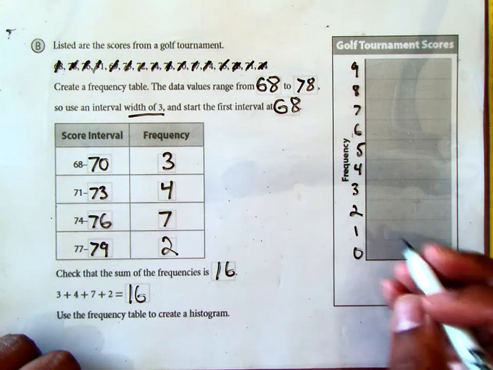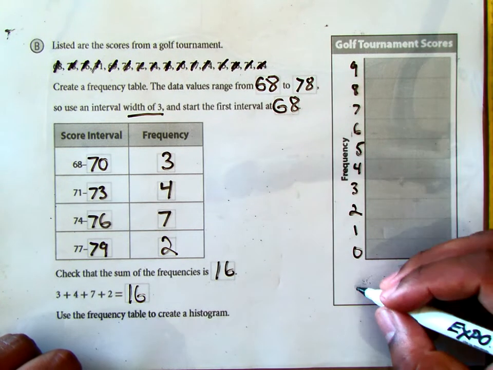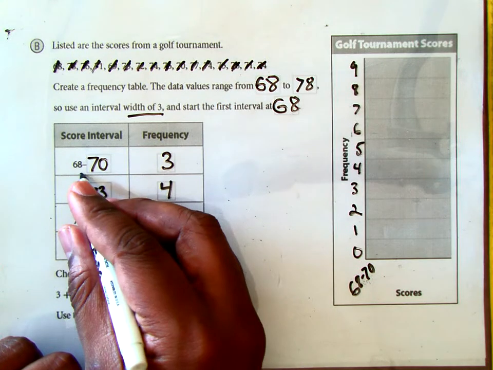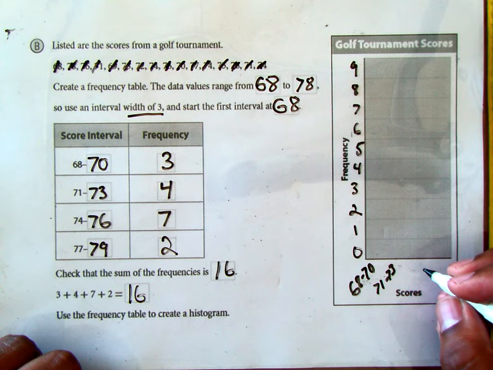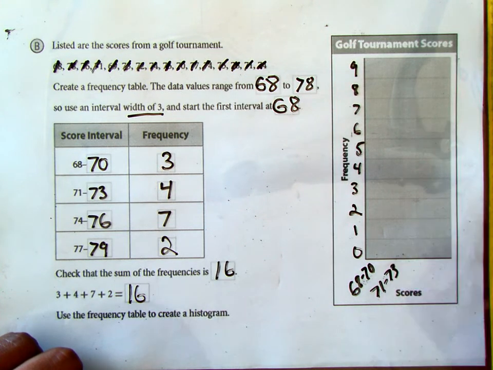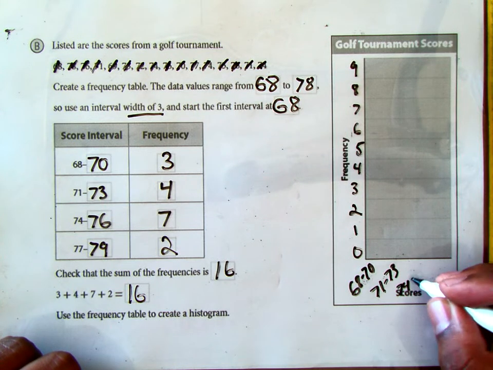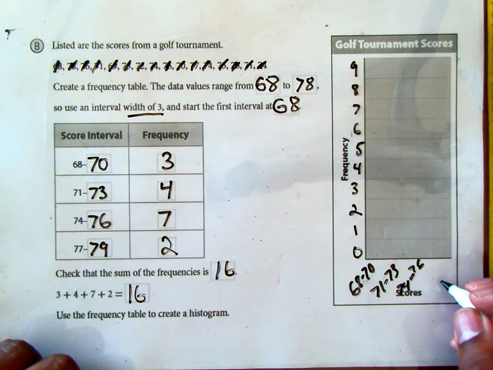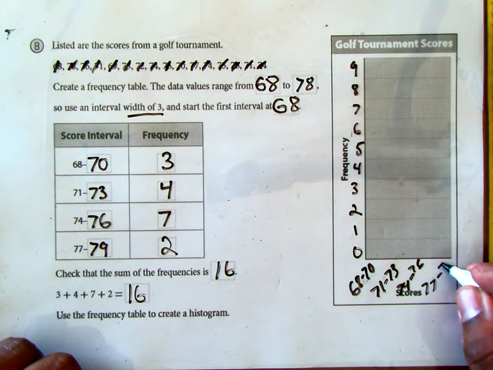Next we're going to have 68 to 70. It's going to be a tight fit, so I'm going to write it sideways here. 68 to 70 for our first interval, and I'm getting that from here. Then 71 to 73, then 74 to 76, and 77 to 79.